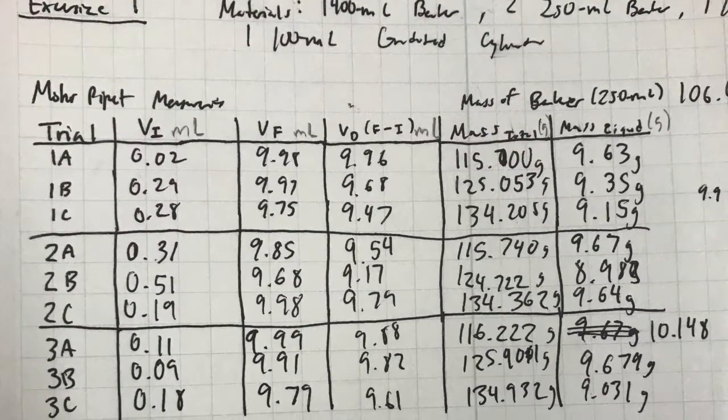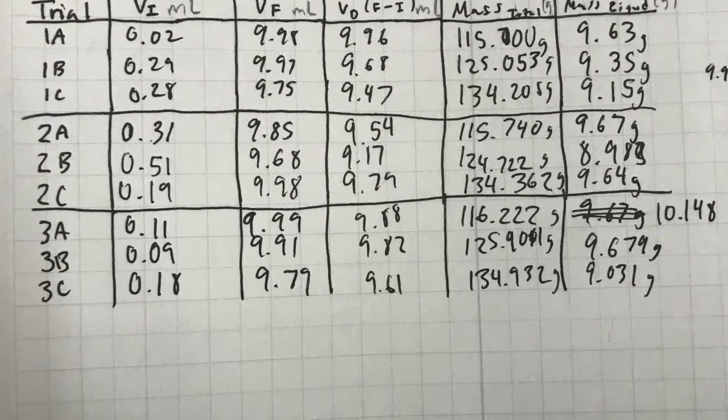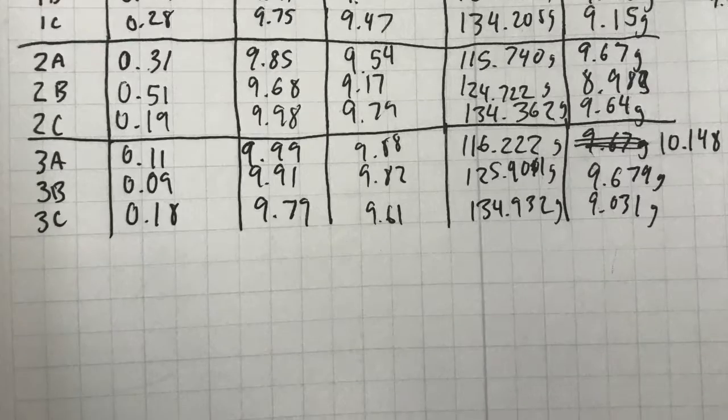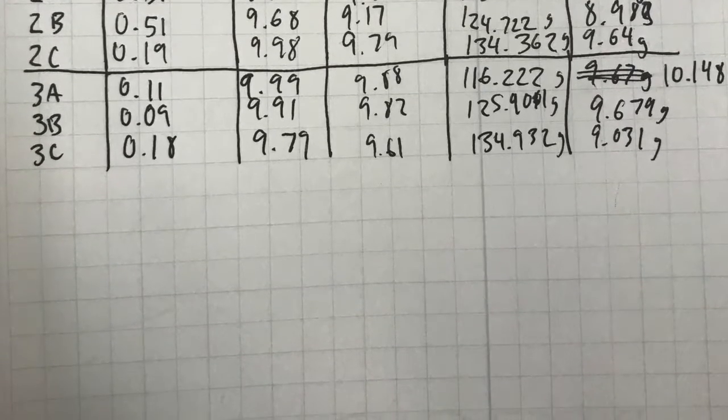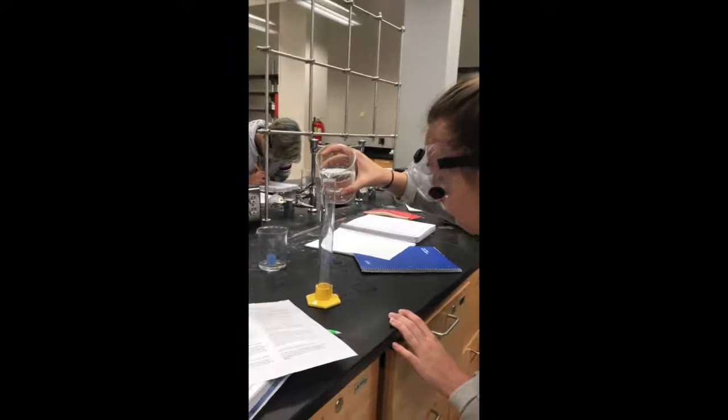As you can see, the final volume for trial 3C was 9.79 milliliters. To get the volume administered, we subtracted the initial from the final, which ended up being 9.61 milliliters. Here Maggie is using an alternative way to measure volumetric liquids.